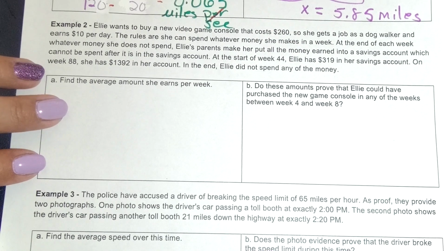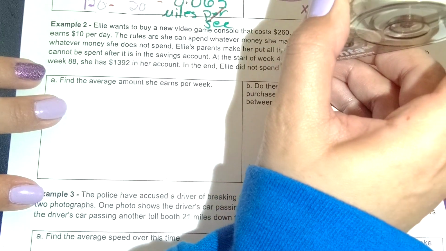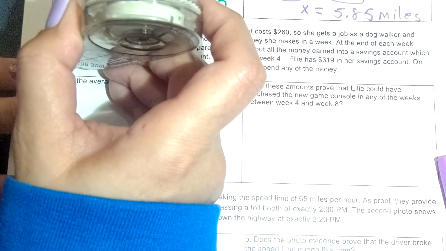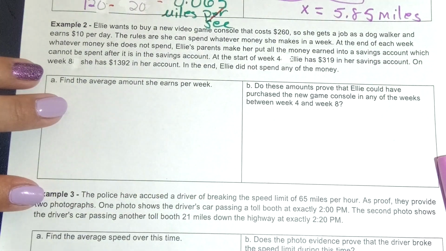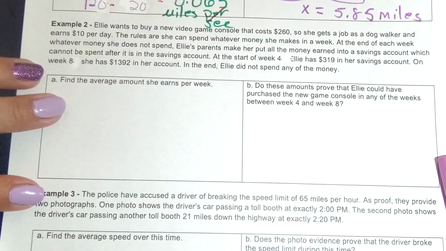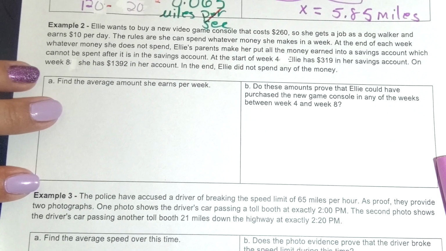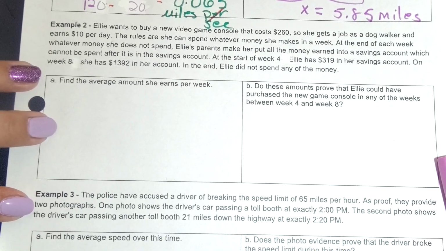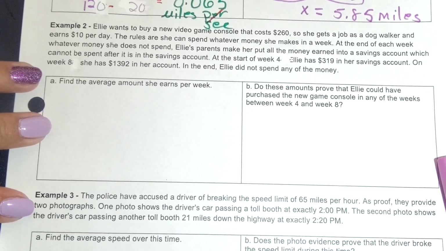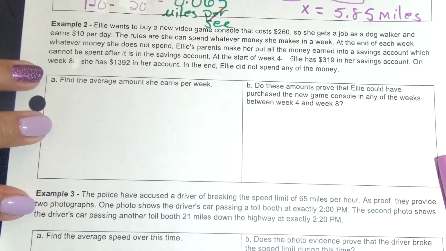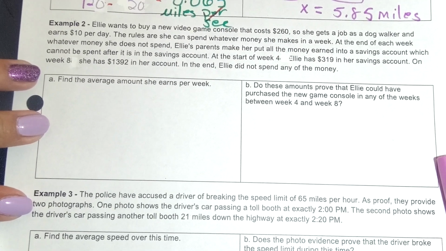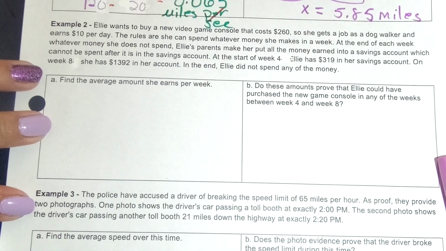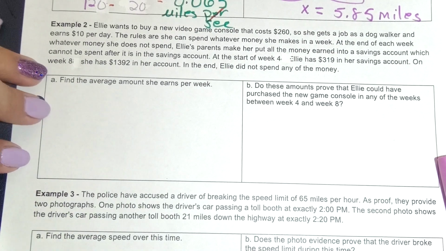At the end of the week, oh, son of a biscuit. Can you change this to week 4 and week 8? Sorry, that should be just week 4. Not 44. It should just be week 4. Not 44 and not 88. Brian.